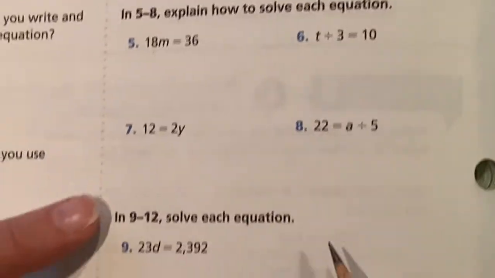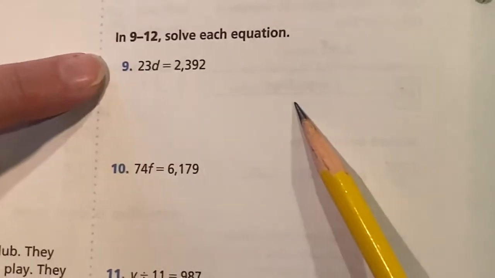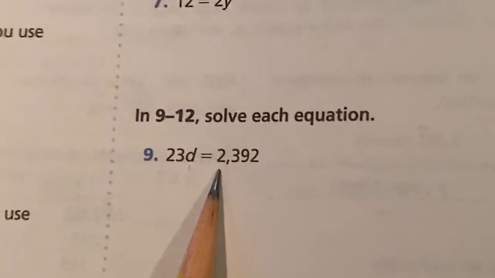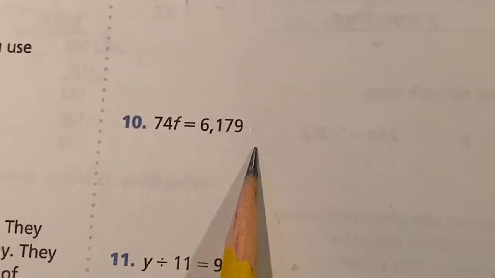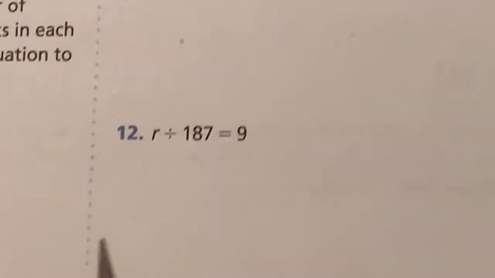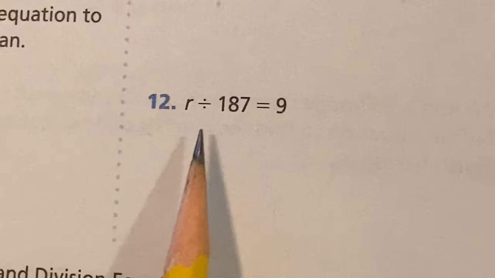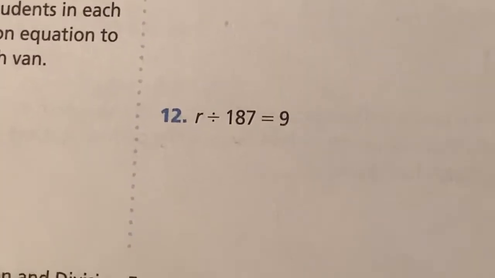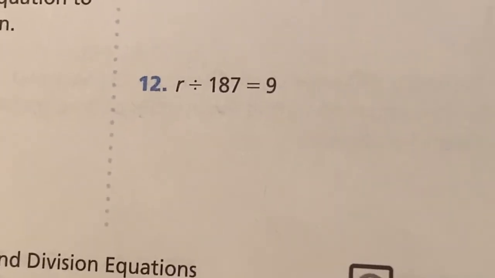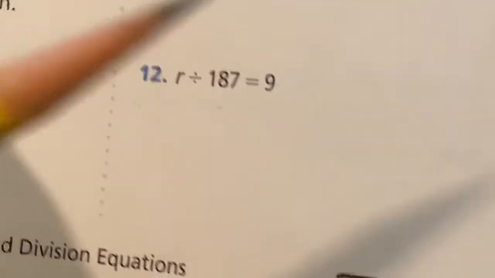Okay, and then in 9 through 12, you're going to actually solve them. And yes, calculators are okay. So 23d equals 2,392. 74f equals 6,179. Number 11, y divided by 11 equals 987. And number 12, r divided by 187 equals 9. Pause it and then come back.